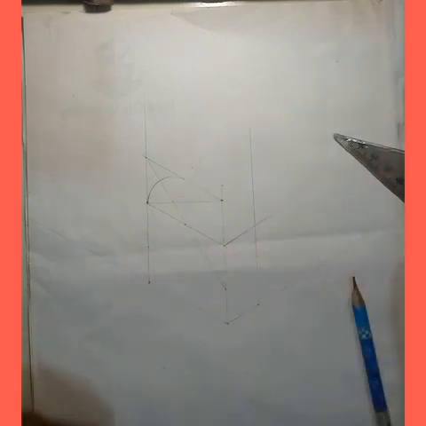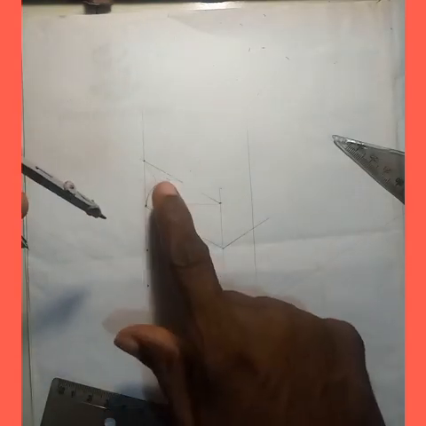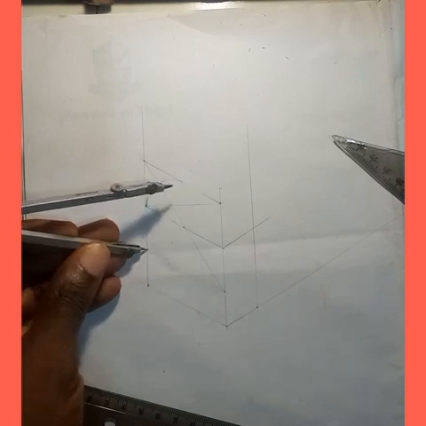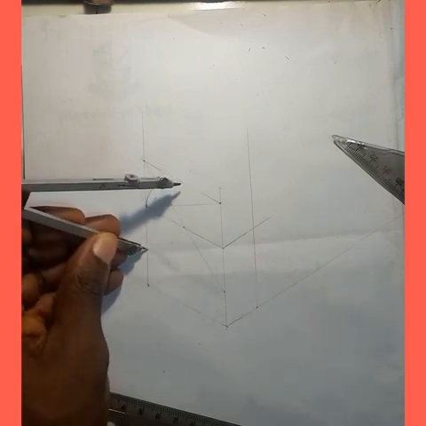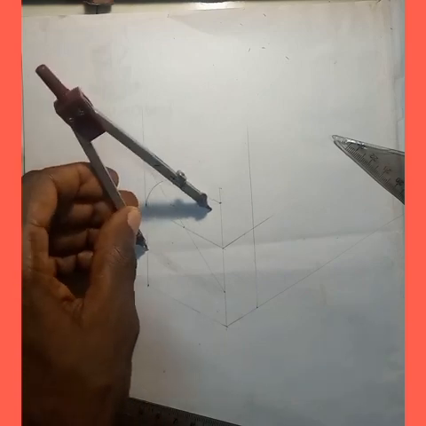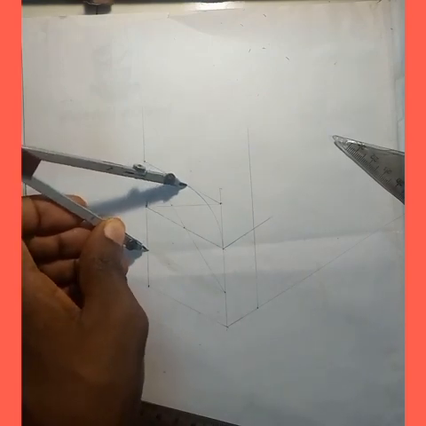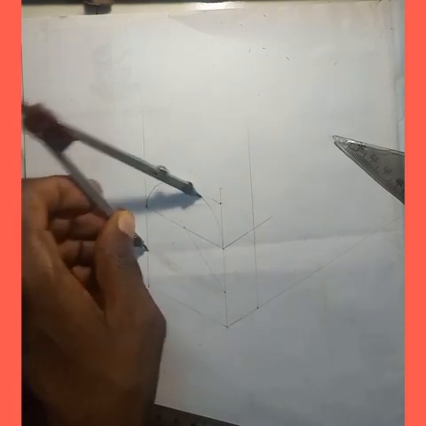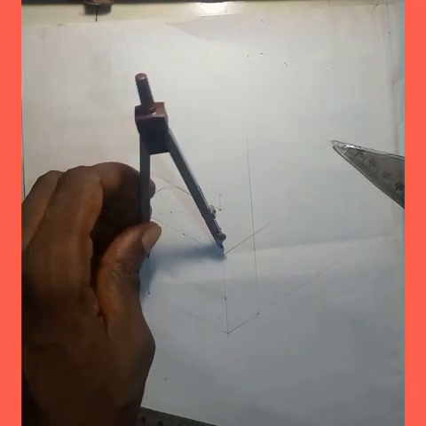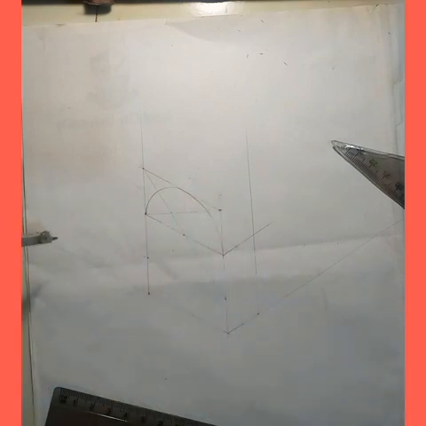Now to get this other curve, you come to this corner of the rhombus where we have the shorter diagonal starting from, and then you draw an arc. You draw an arc from this midpoint of one side of the rhombus to the other midpoint. With this, we've been able to draw the isometric circle for this particular curve.